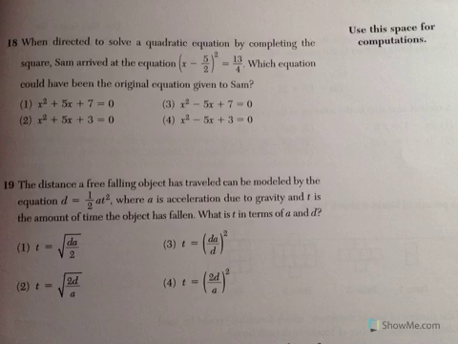Number 18. When directed to solve a quadratic equation by completing the square, Sam arrived at the equation x minus 5 over 2, the whole thing squared, equals 13 over 4. Which equation could have been the original equation given to Sam? Okay. When you're completing the square and you have a number inside the parentheses, this 5/2 right here, that is going to be your b over 2 value. That value is always the number inside the parentheses when you square it. So that means your b over 2 is equal to a negative 5 over 2, which must mean that b is a negative 5.